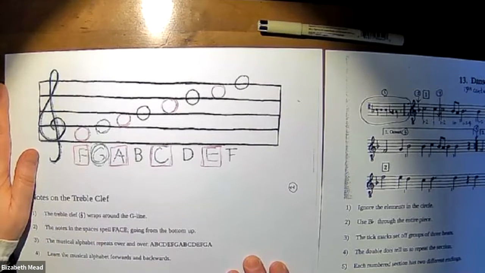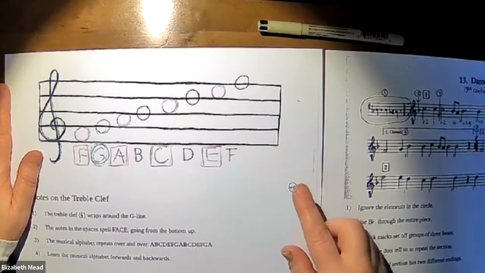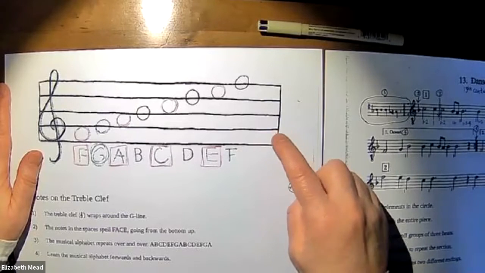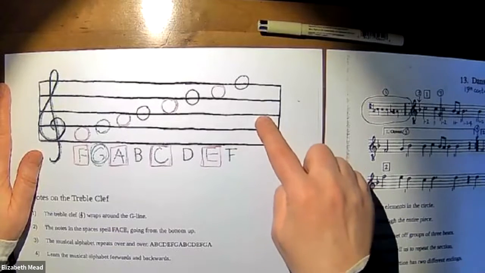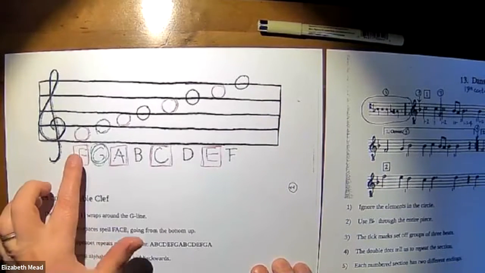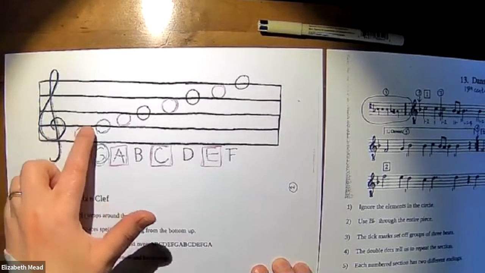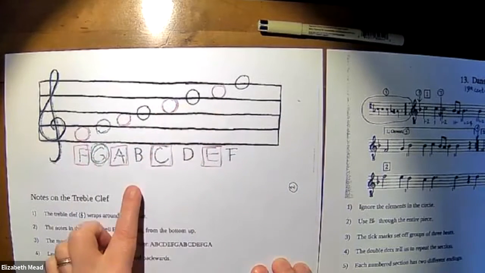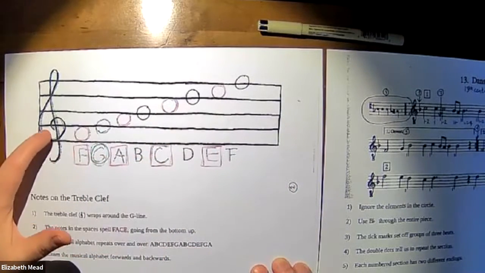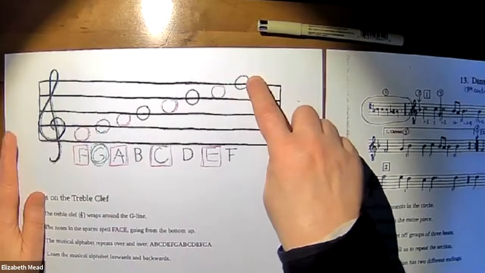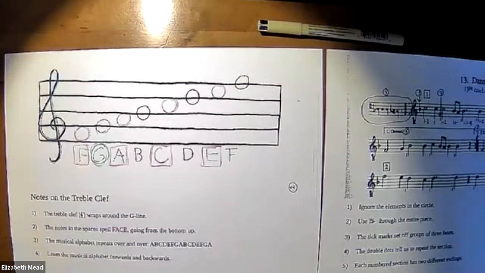Now, I think mnemonics can be very, very helpful. For no reason other than the randomness of the way our alphabet works, the spaces spell face. F-A-C-E. Okay, going from the bottom up. F, then G on the G line, A, C, E. So that means that the notes that we haven't identified either by the G line or face can be found in between. Oh, it's the top line. That's right next to E. That must be F.